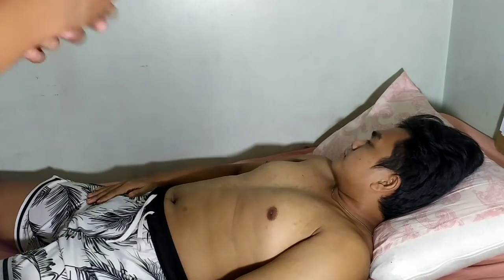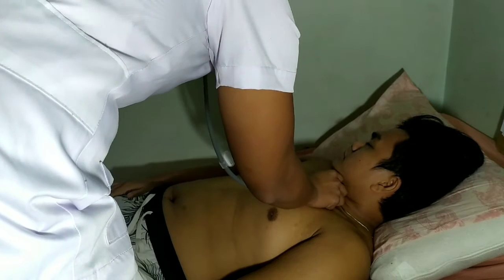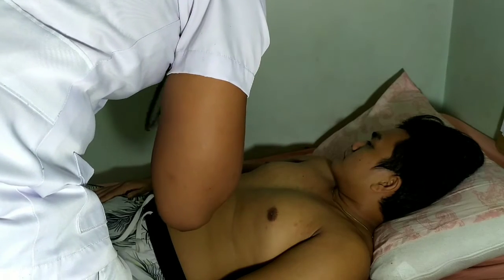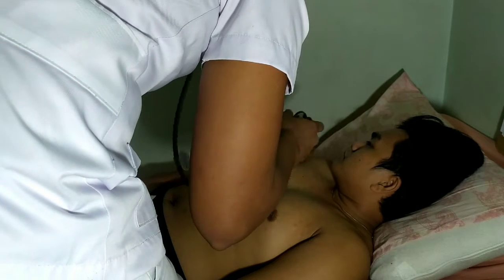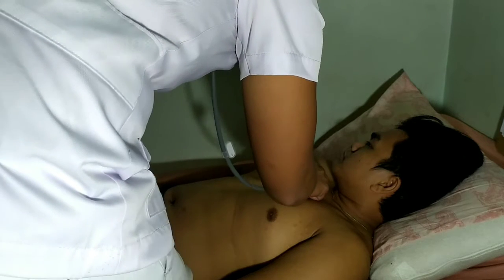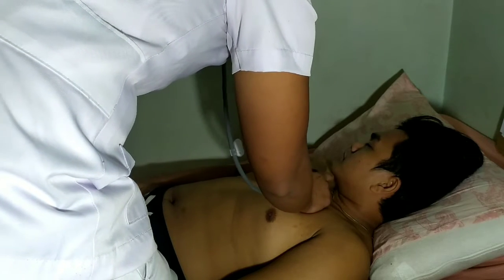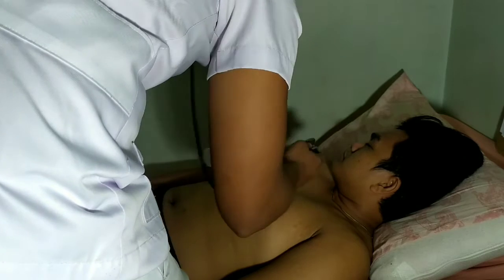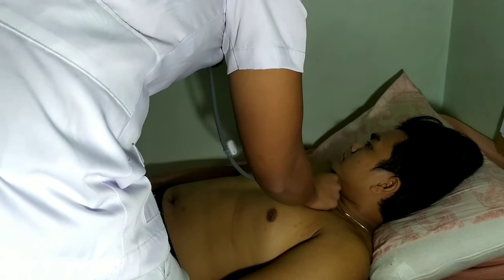Next is to auscultate for anterior breath sounds. First, auscultate the trachea. Then auscultate the anterior thorax. Place the diaphragm of the stethoscope on the anterior chest wall, like this. Then auscultate from the apices of the lungs, slightly above the clavicle, to the base of the lungs at the sixth rib. Then ask the client to breathe deeply through the mouth.